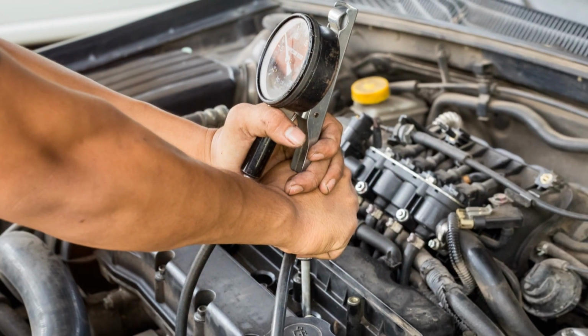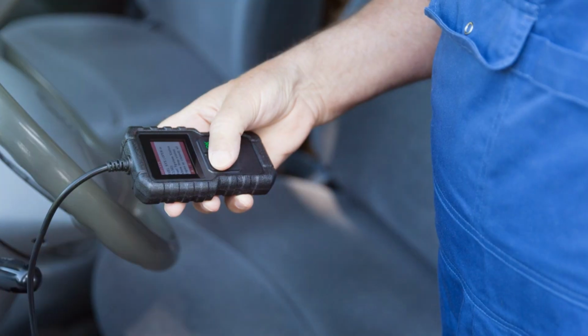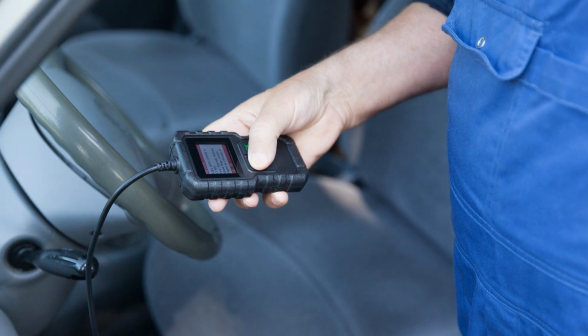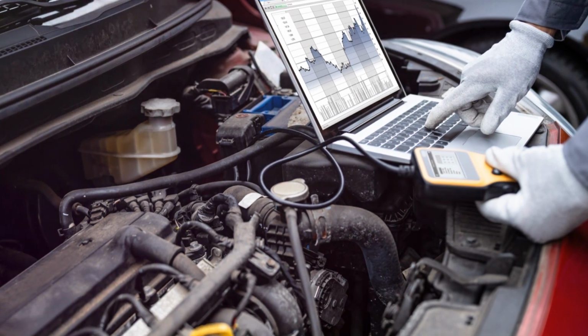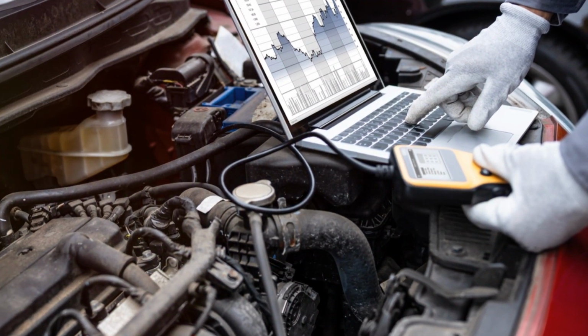Perform a compression test to check the health of the engine cylinders. And conduct a vacuum test to assess the engine's internal condition and identify potential issues like valve leaks.